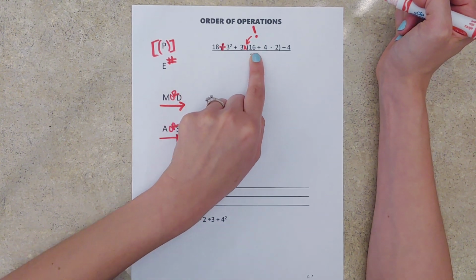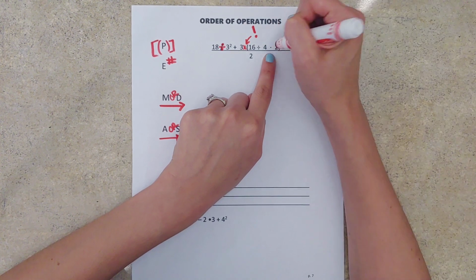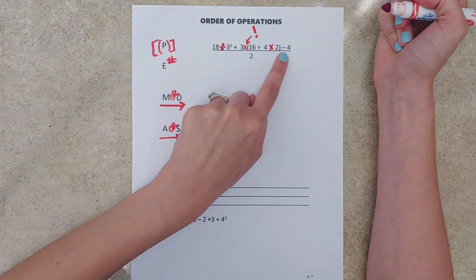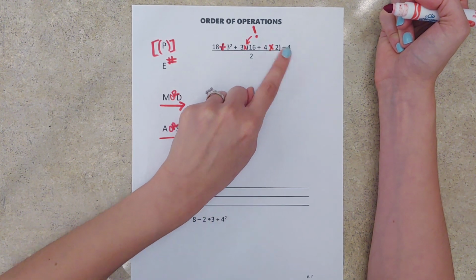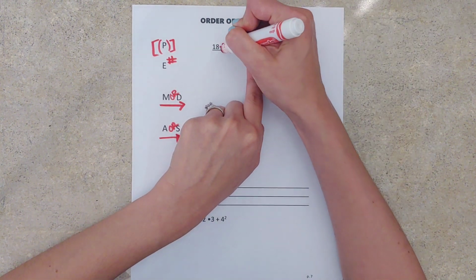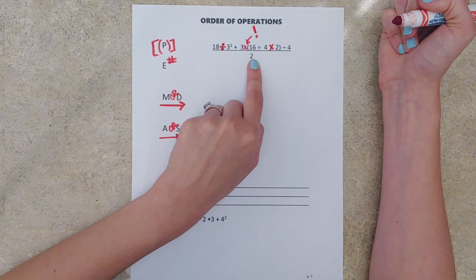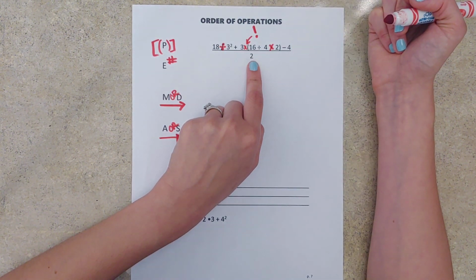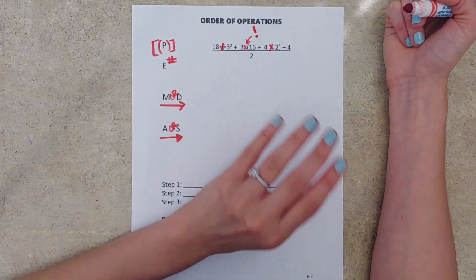Then we've got 16 divided by 4. That dot means to multiply times 2 minus 4 all over 2. And we know that this big long fraction bar is another way to show division. All right, so we took care of that.